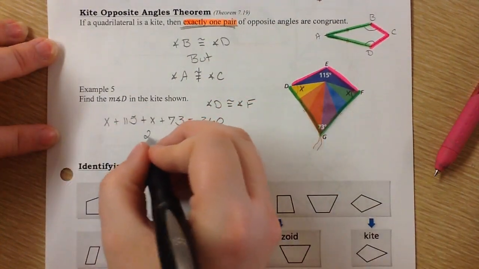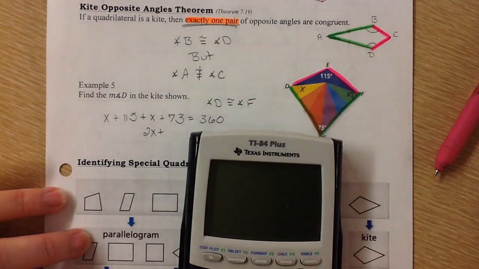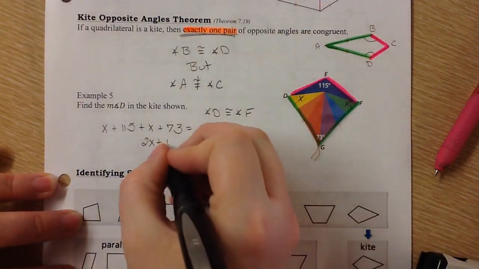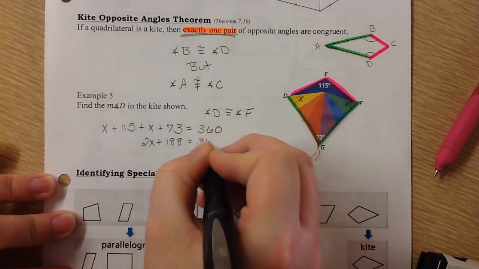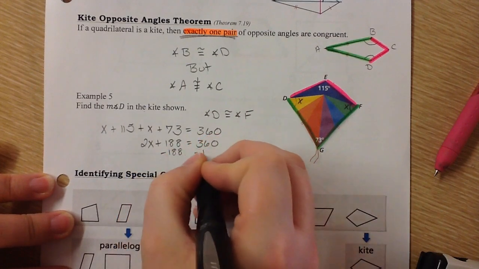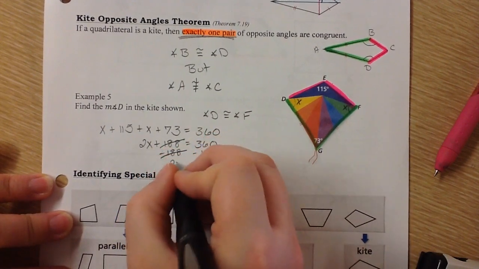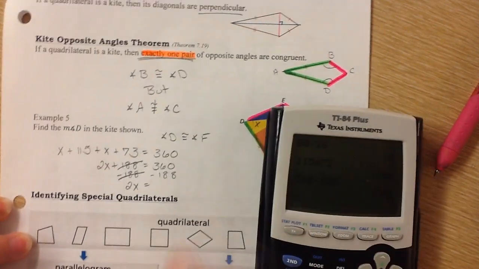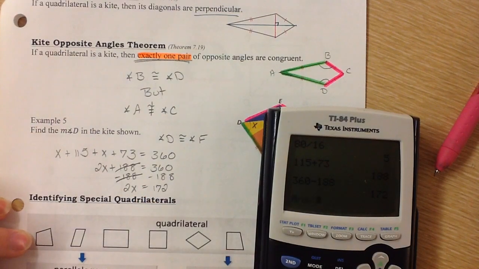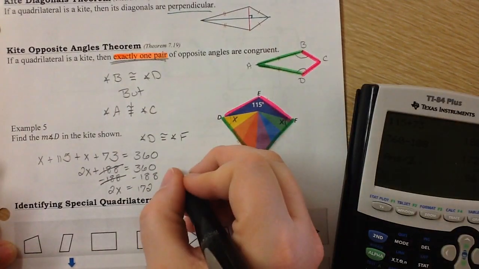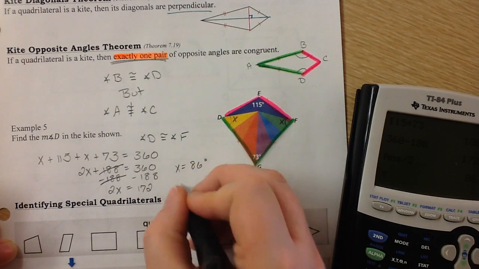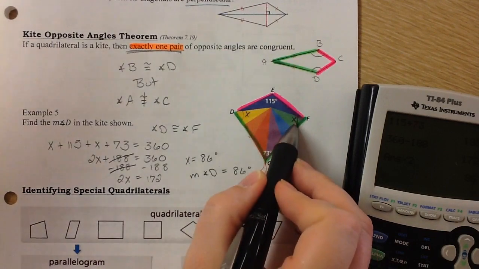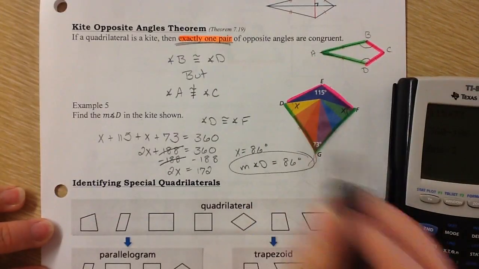So if we add those, we'd have 2x plus, we go 115 plus 73, we get 188. Subtract the 188 from both sides. We get 172. Divide both sides by the 2. X would be equal to 86 degrees. So that tells me the measure of angle D is 86 degrees. But also the measure of angle F is also 86 degrees.